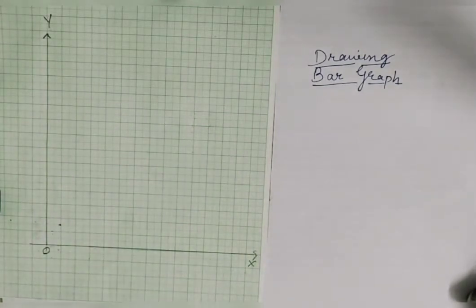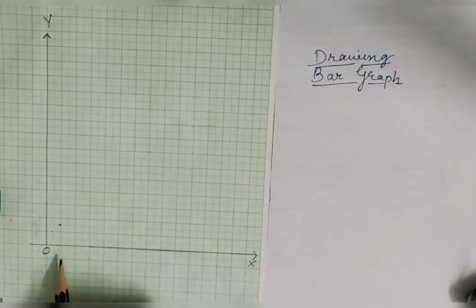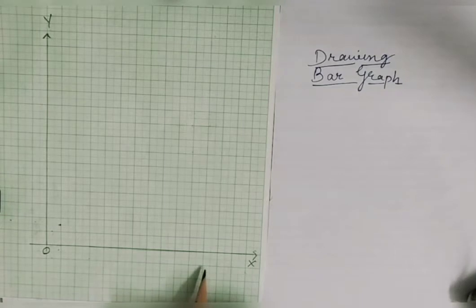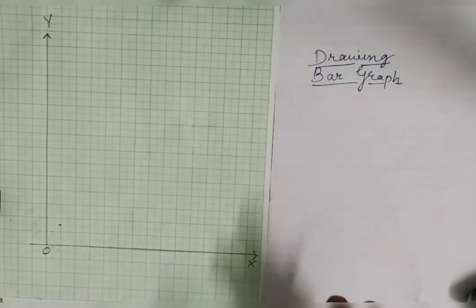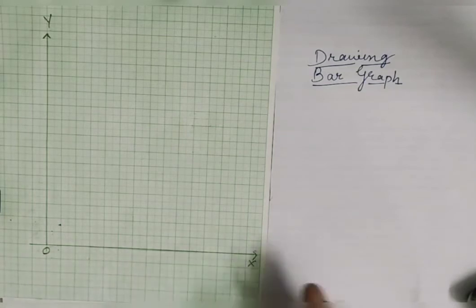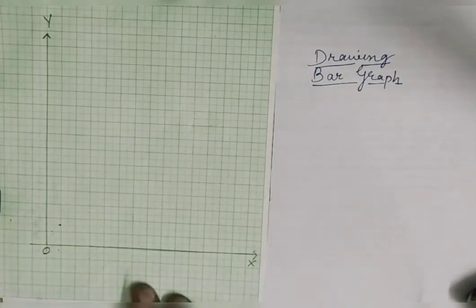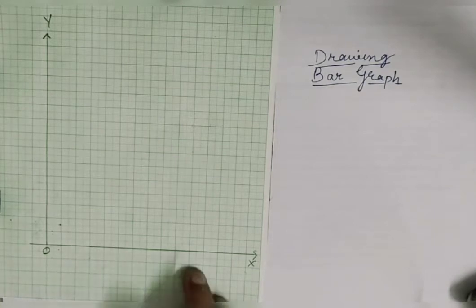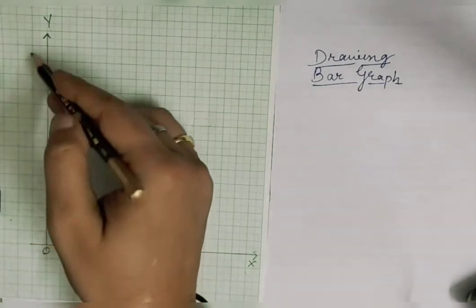Now, along the x axis, we need to mark the information given in the data. Whatever information is provided to us, we write it, as we have seen in 9.3 also, where some captions were written here. This time the captions are not given, we have to choose and write them. So we will write the information here and here also.